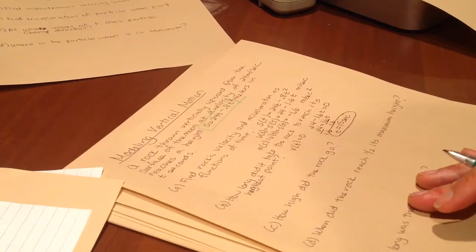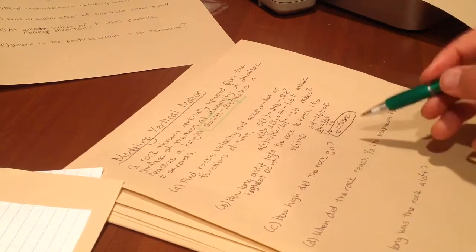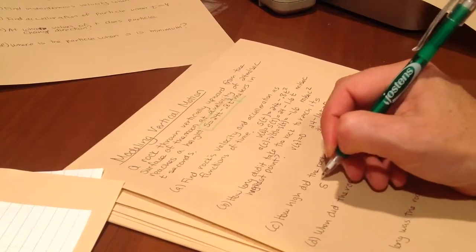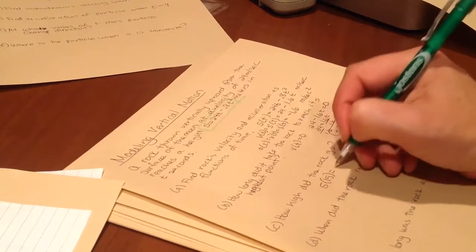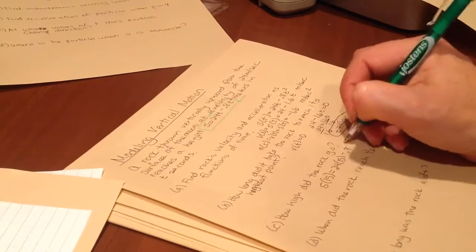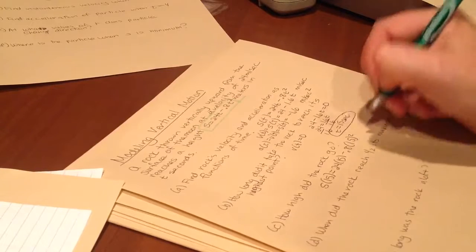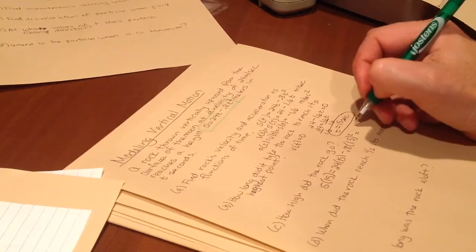Okay, so how high did the rock go at 15 seconds? That is position, so I want to calculate the position graph at 15 seconds. That's going to be 24 times 15 minus 0.8 times 15 squared, which gives me 180 meters.